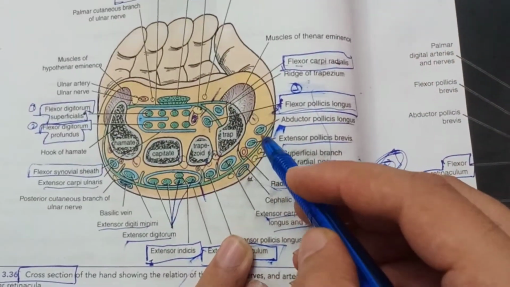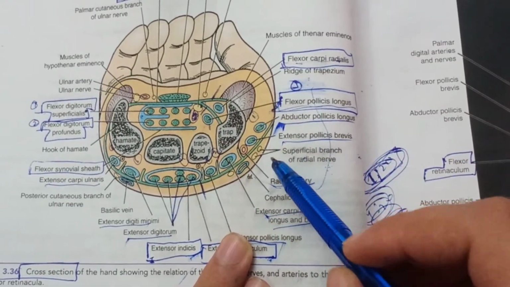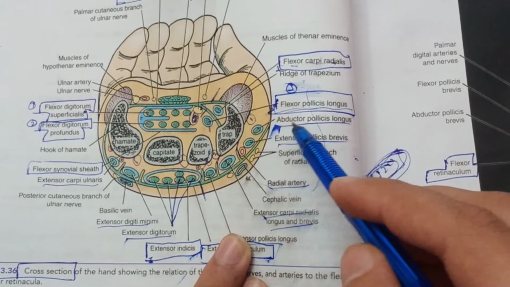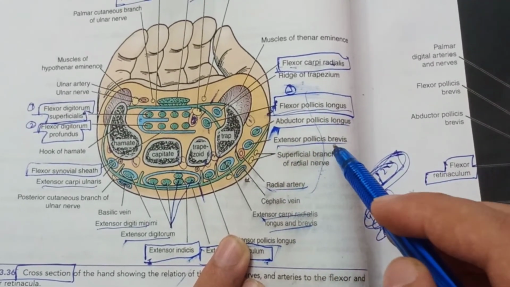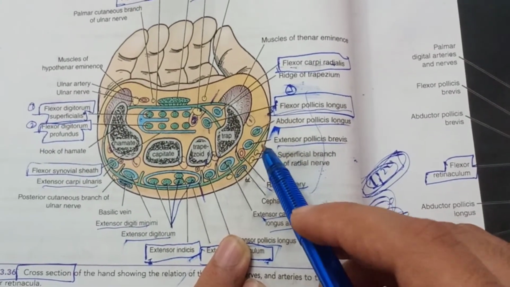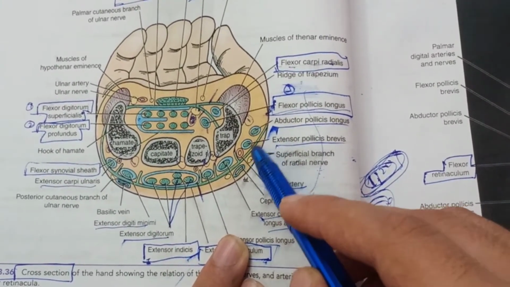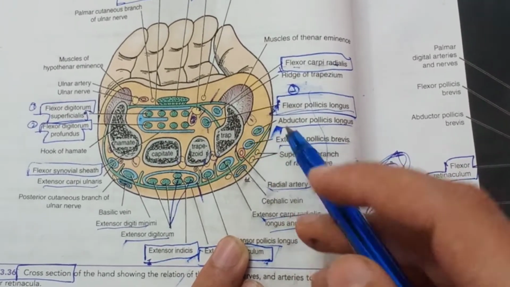So this is tunnel number one, and it consists of three structures. First is the abductor pollicis longus tendon, second is the extensor pollicis brevis tendon, and third is the radial artery, as we have studied. And these are the two tendons, but each tendon is enclosed in its separate synovial sheath.